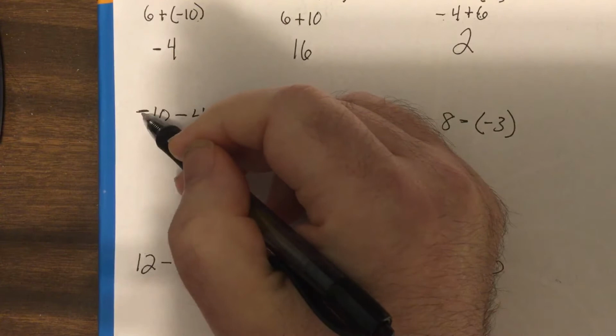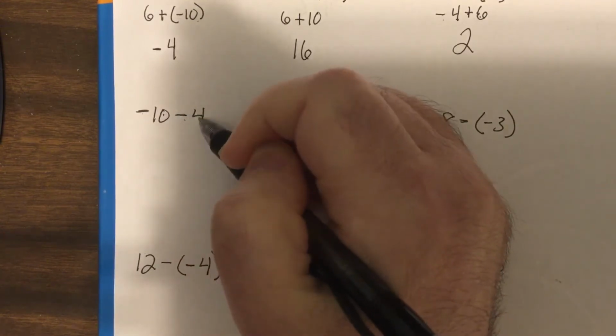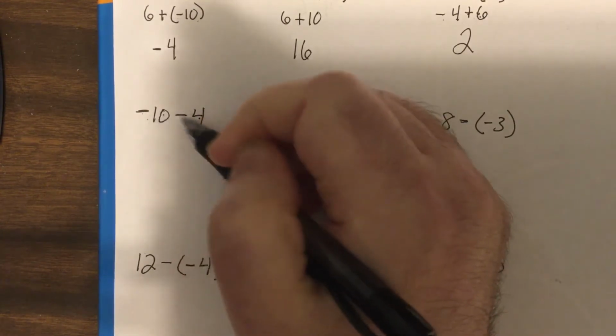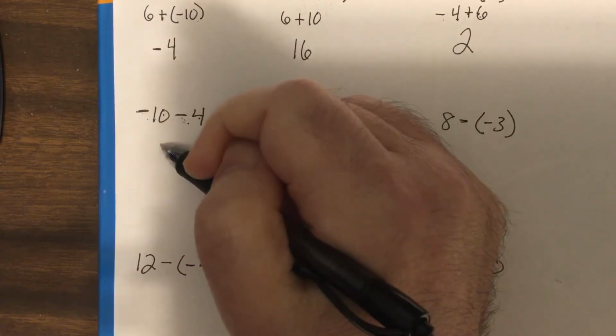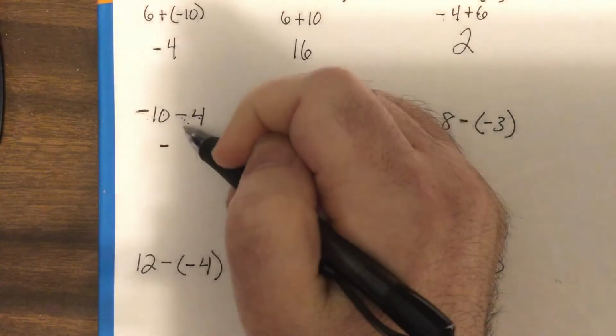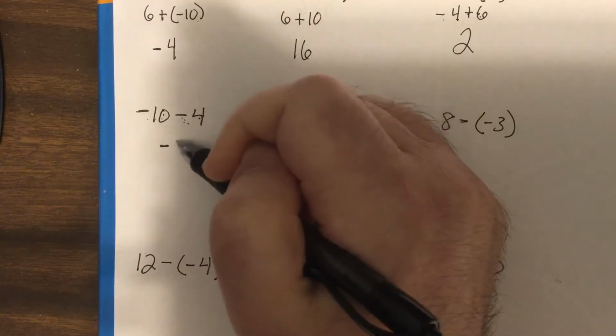Now, I owe 10, I owe 4 more. So they're both the same sign. Remember when they're the same sign and you're adding, you keep that sign and just add the numbers.